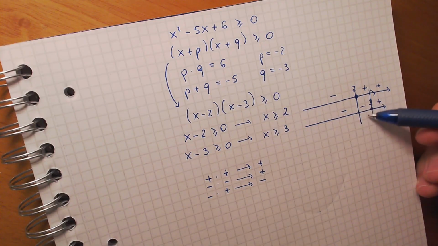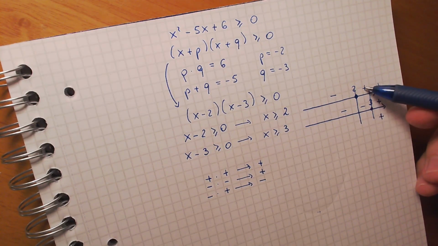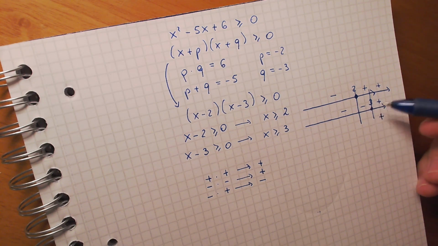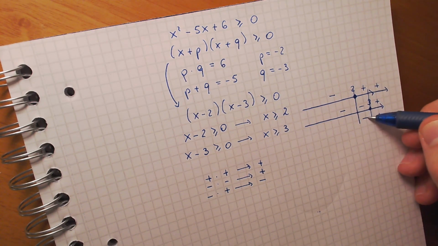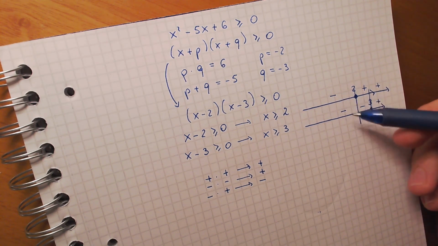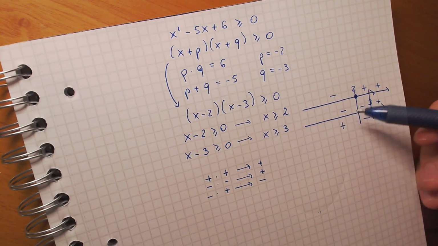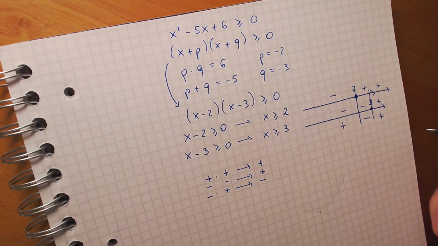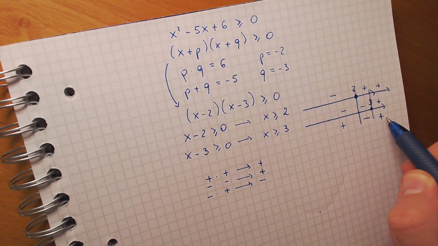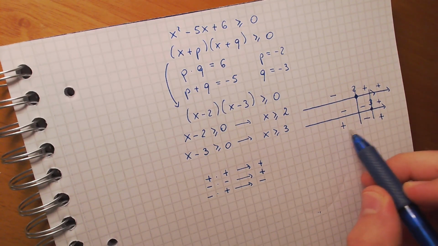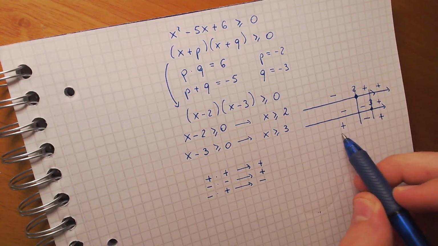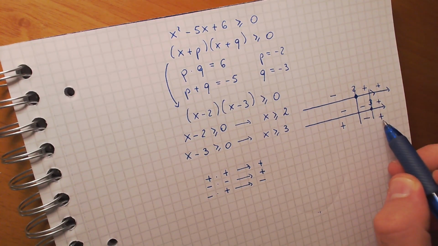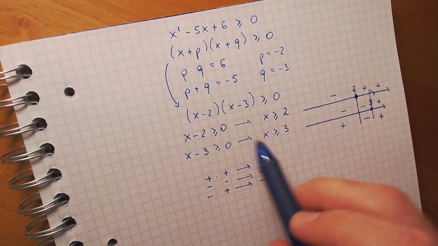Here in this second region, we have that the first term is positive and the second is negative, so the product would be negative, so minus. And here the product is positive. In conclusion, here in this last line at the bottom, we have the sign of the product.